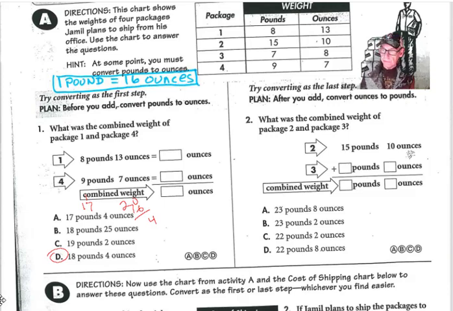Let's look at number 2. What's the combined weight of package 2 and package 3? 2 and 3, the pounds are 22, and the ounces give us 18. If we take 16 off of 18, we're left with 2. So we add 1 to the pounds because we took a 16 off, and we're left with 2. That's going to be 23 pounds, 2 ounces. So B is going to be the correct answer for that one.